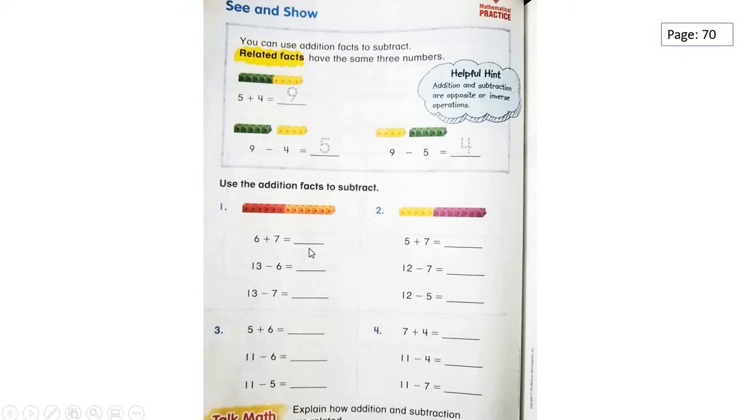And the sum is what? It should be the whole, which is 13. Would you like to count them again? 1, 2, 3, 4, 5, 6, 7, 8, 9, 10, 11, 12, 13. So the whole is 13 and the first part is 6. The second part is 7.